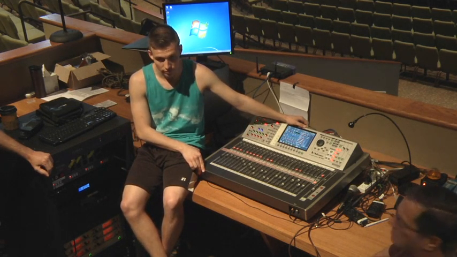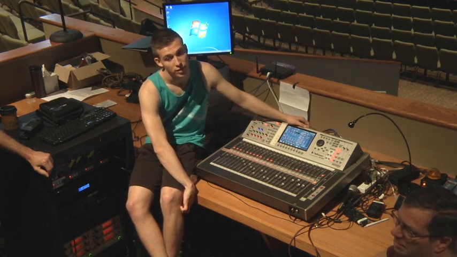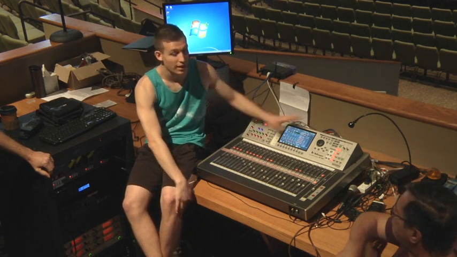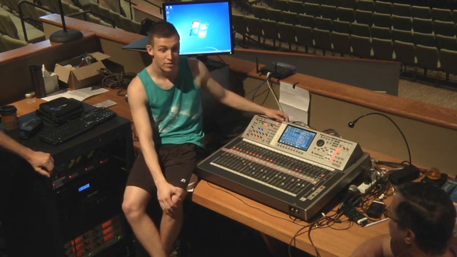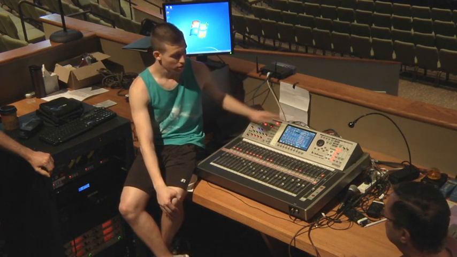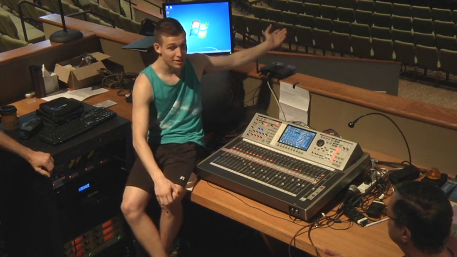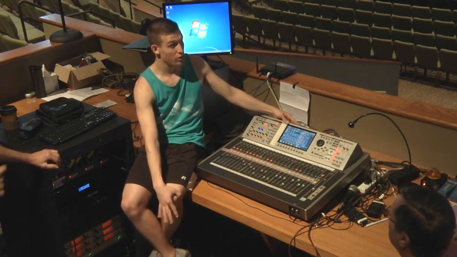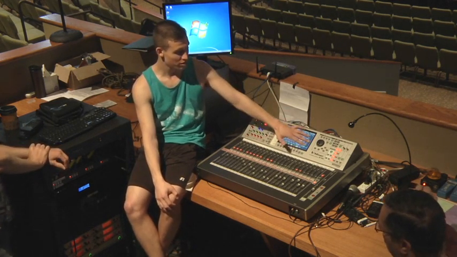But if nobody touches the board and you come back, it's going to be left where it was. Exactly. Say I made a change to the board and I left, and I come back next Sunday, and no one's used it. When I pull it up, the monitors are going to be exactly the same, and the board's going to be exactly the same. The monitors are actually linked in memory to whatever the scene is saved here.